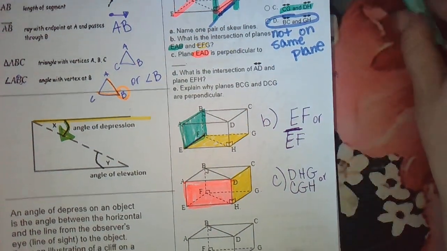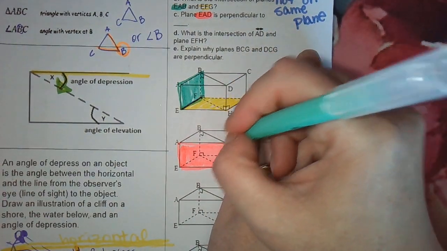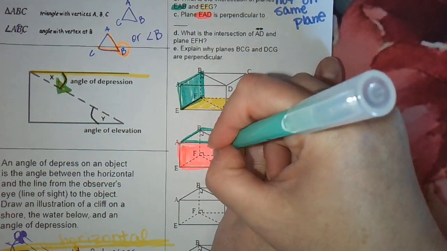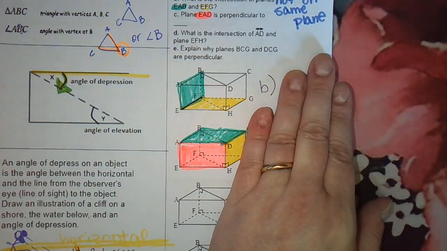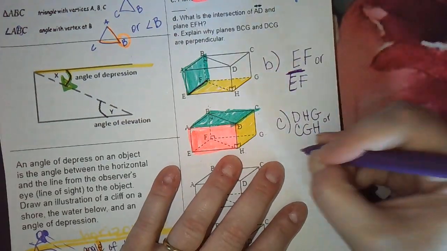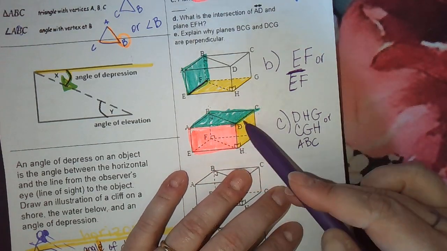Or it could be perpendicular to another plane. This pinkish plane could be perpendicular to this green one that I'm shading in. And this green one would be ABC, or a variation of those letters.